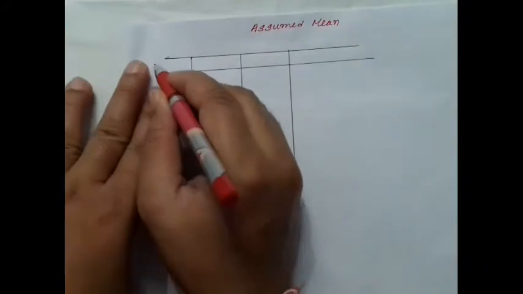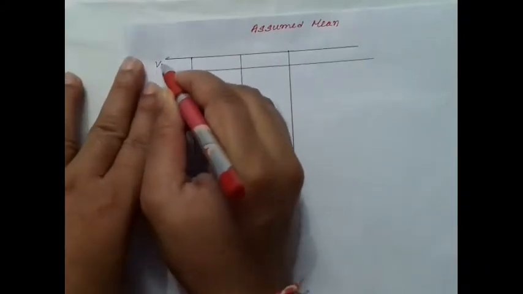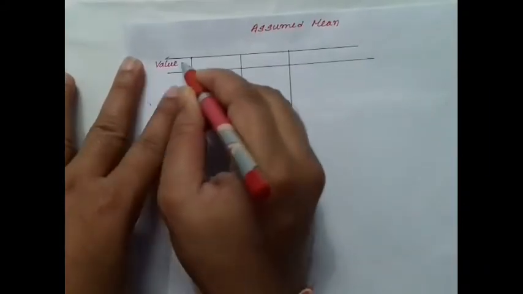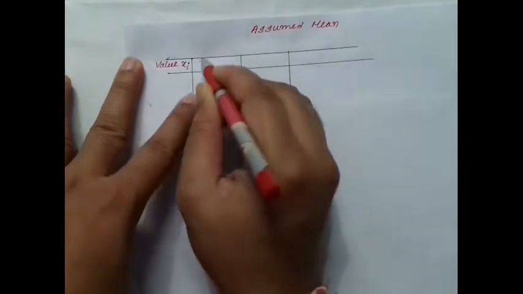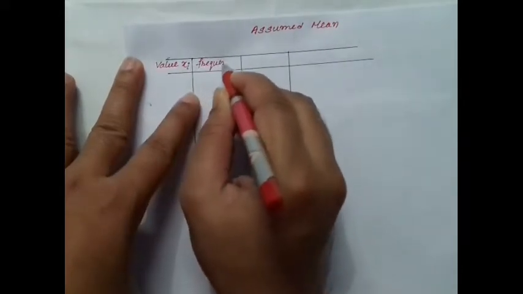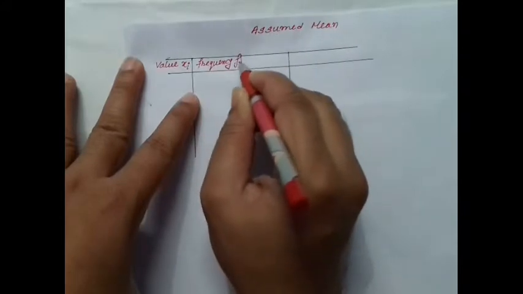So here I am writing value xi, then frequency fi.